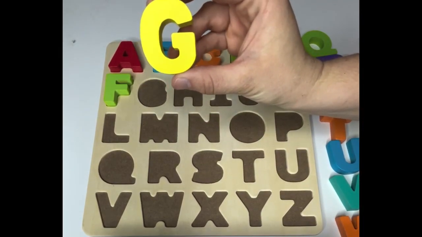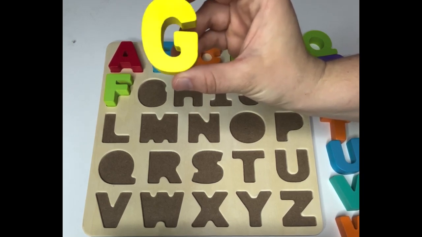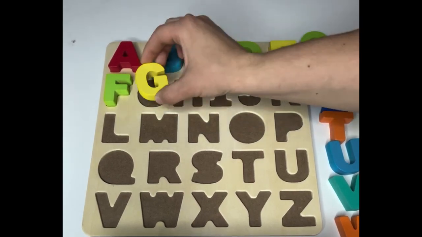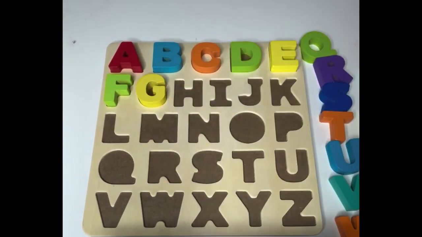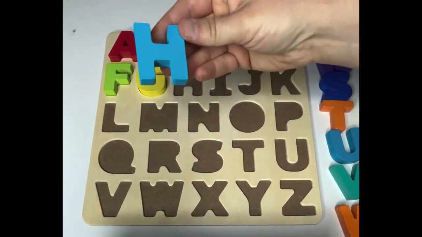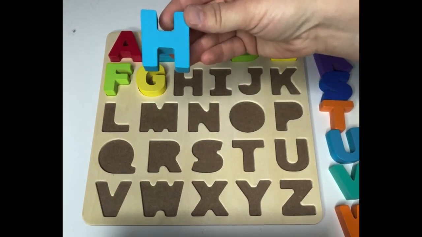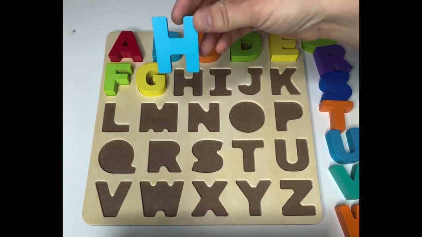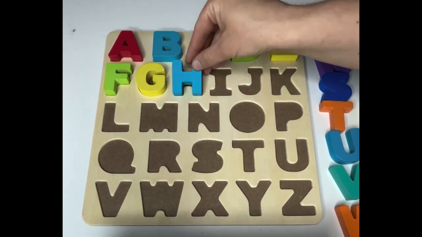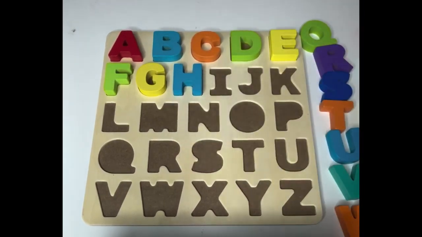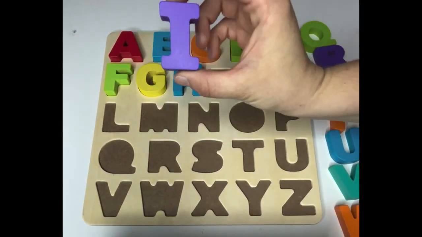This is the letter G. G says G and J. It also makes 2 sounds. And what color is our letter G? That's right, yellow. And it goes right here after the letter F. G, like in grape. This is the letter H, and H says H. And what color is our H? That's right, it's blue, just like our letter B. And it goes right here after the letter G. Like in horse.